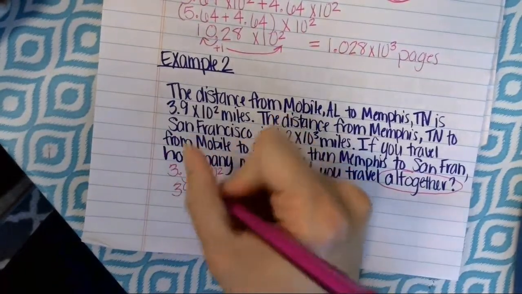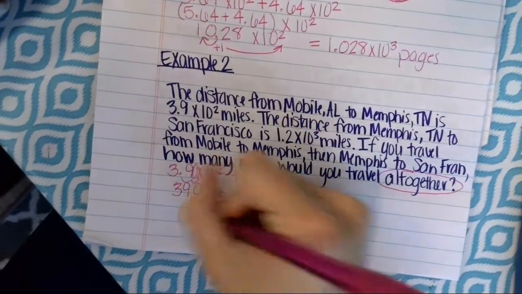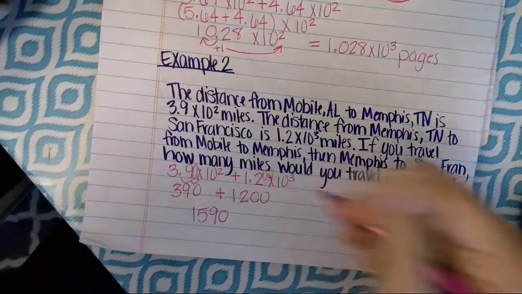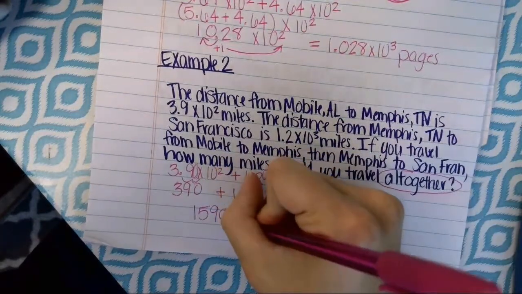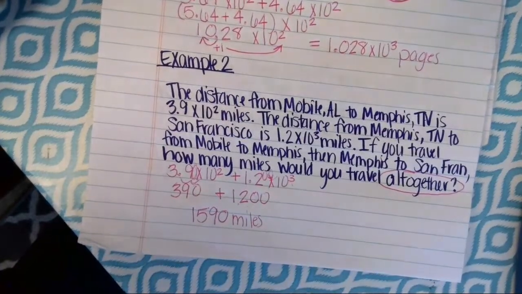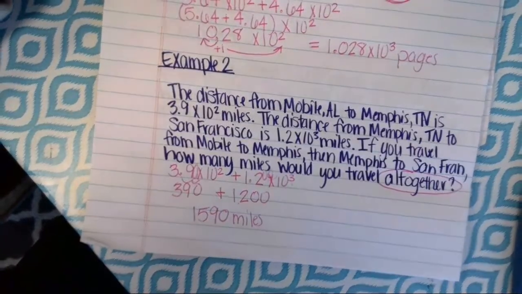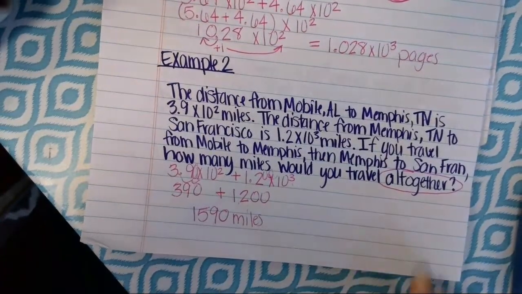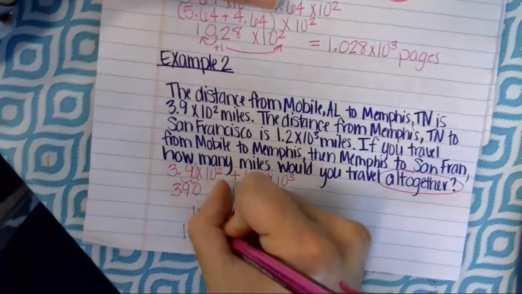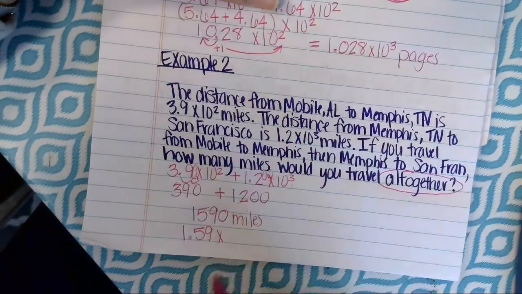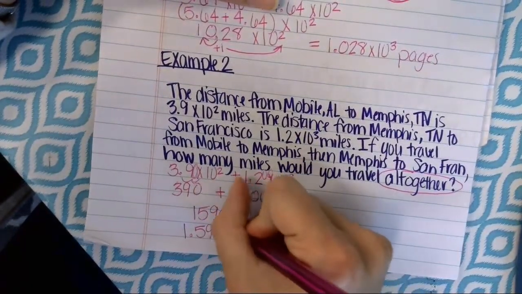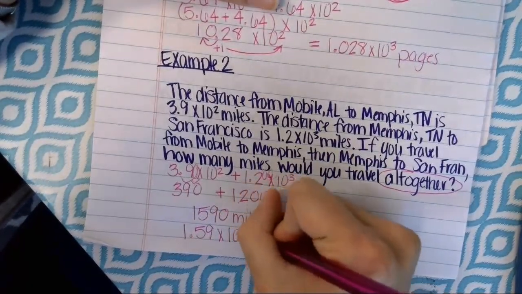390 plus 1,200, and I get 1,590. And our units are miles. This is a good usable unit here, but since we are working on scientific notation, we do want to put this back in scientific notation. So this becomes 1.59 times 10, 1, 2, 3 places, so times 10 to the third miles.